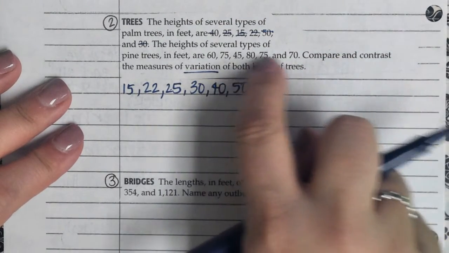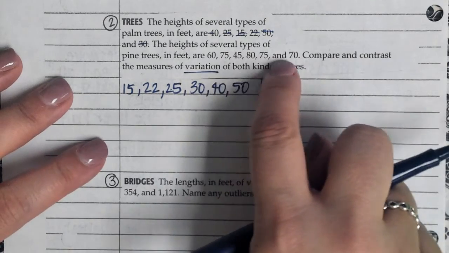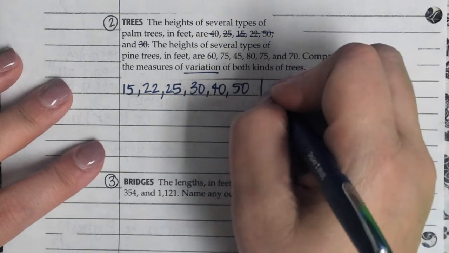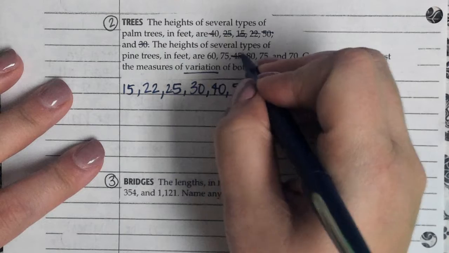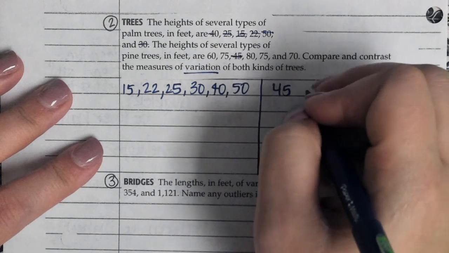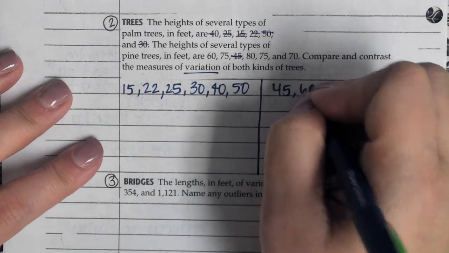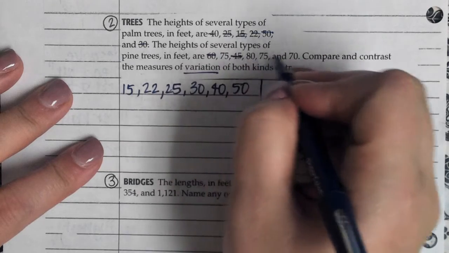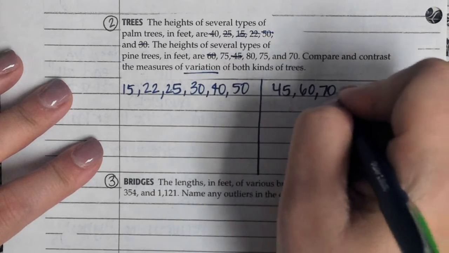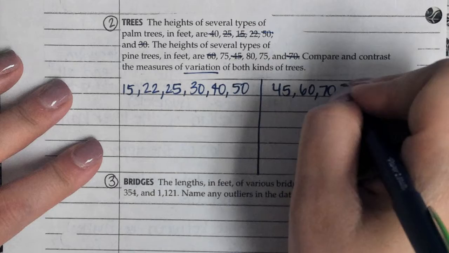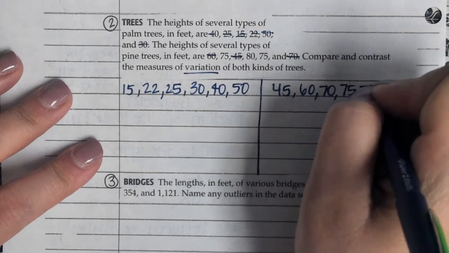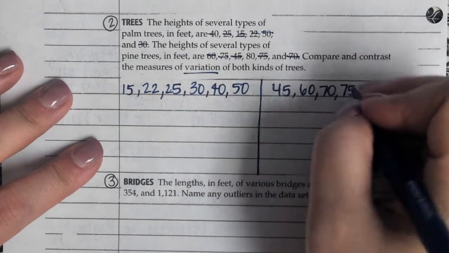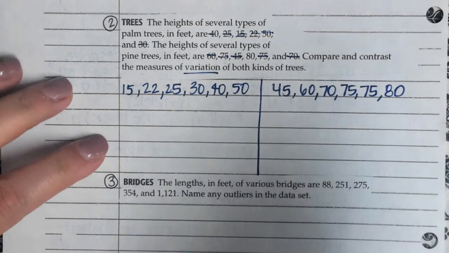I'm going to go ahead and list these others in order too. What's my smallest one here? 45. And then we've got 60, 70, 75, 75, and 80.